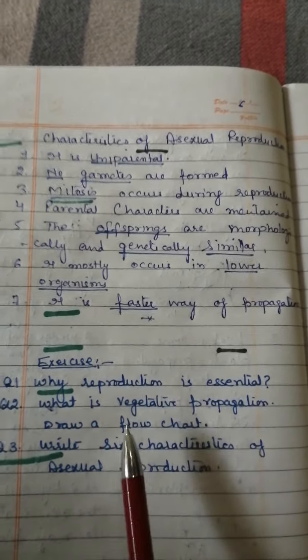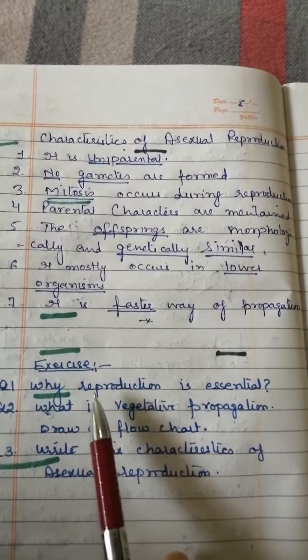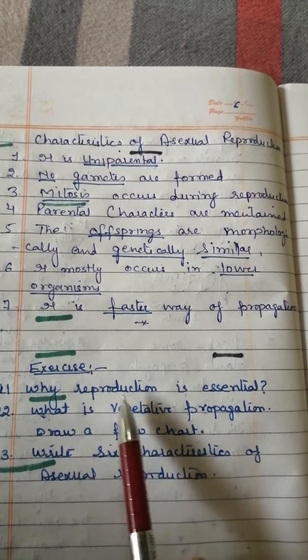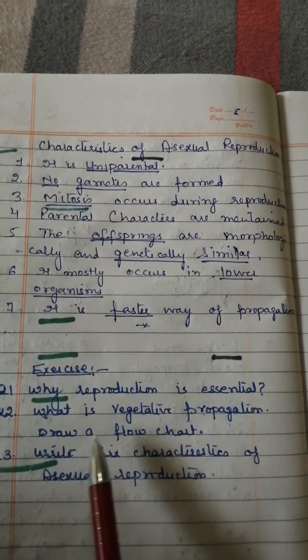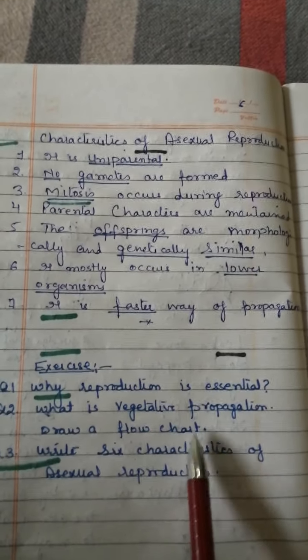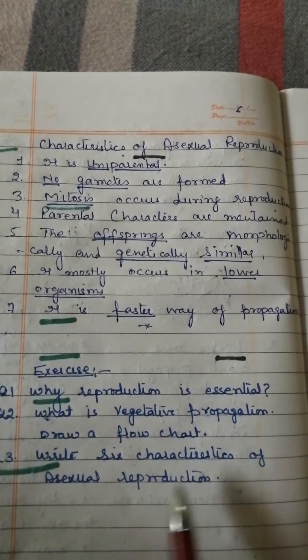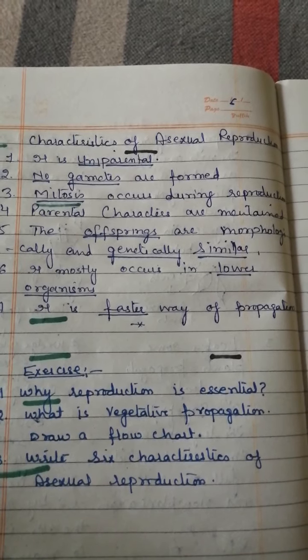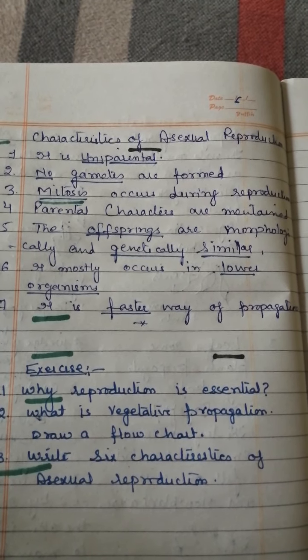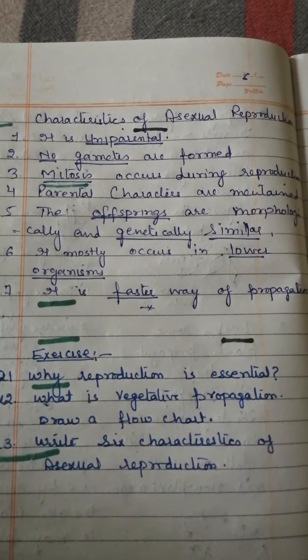Now, I have given you some exercise: why is reproduction essential, what is vegetative propagation. You can draw a flow chart, then write 6 characteristics of asexual reproduction. So I will be expecting that you will be answering all these questions and you can also send your queries to me. Thank you.